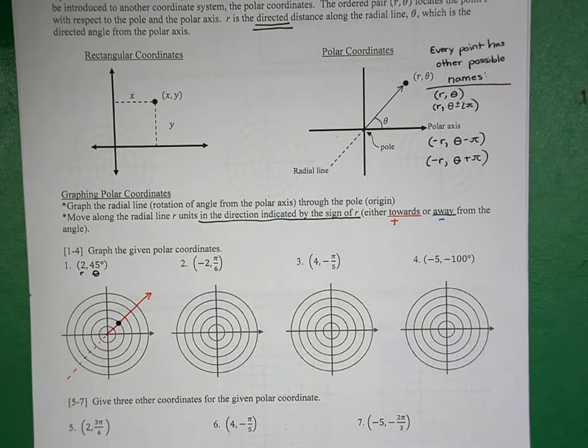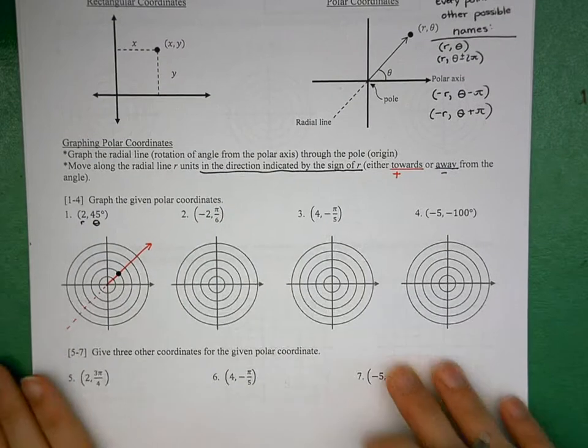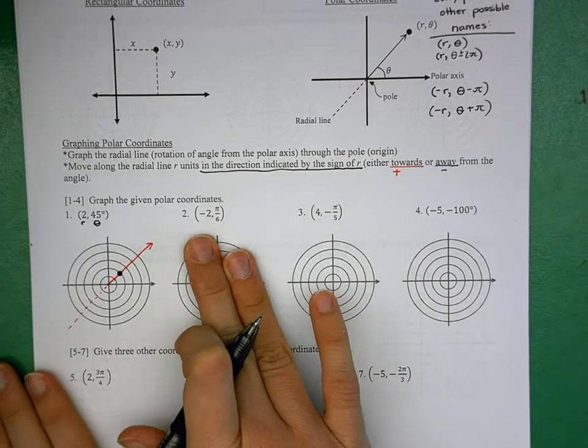Okay, I'm going to do another one. Again, if you feel like you got it after just the one, great. Go ahead and pause the video. If you want to watch one more, that's fine. But again, on 3 and 4, I'd recommend pausing the video, trying them on your own. Okay? 2, plotting this coordinate point, we have r, theta.